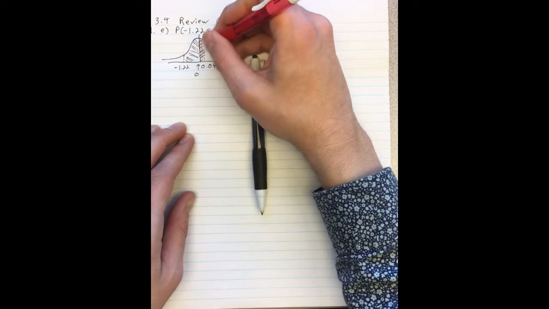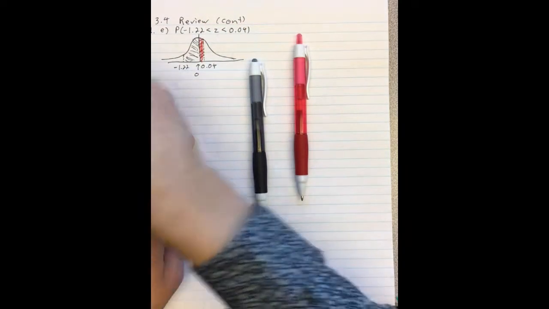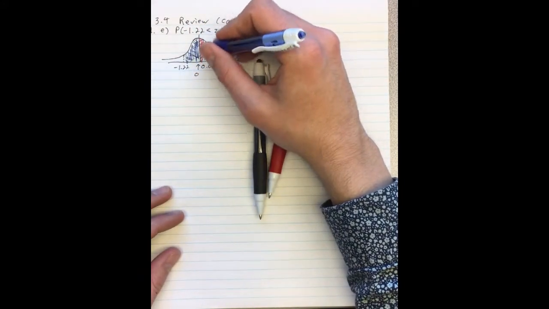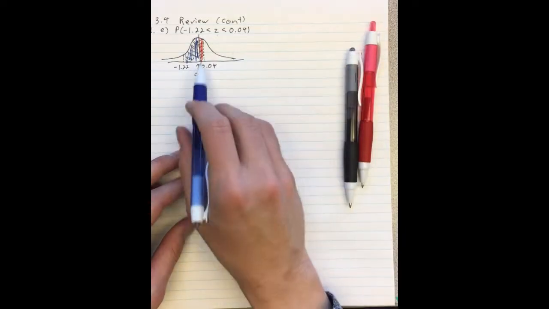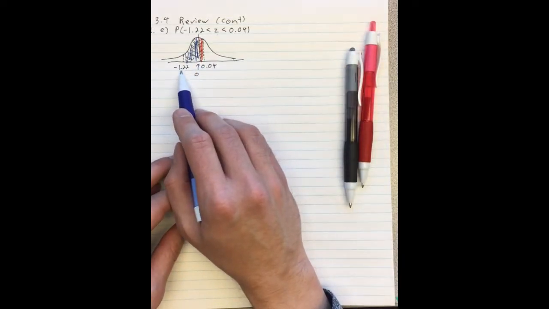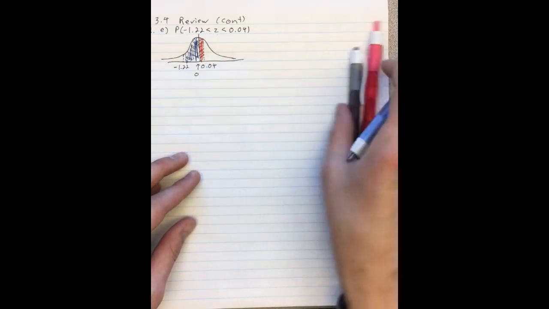I'll put my red in here. Sorry about being kind of messy on this one. My hands are getting a little tired here. And then we'll put one here. Okay, so it's actually two regions. It's the region from 0 down to negative 1.22, and the region from 0 to 0.04.